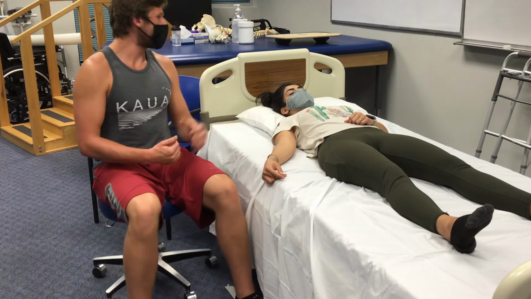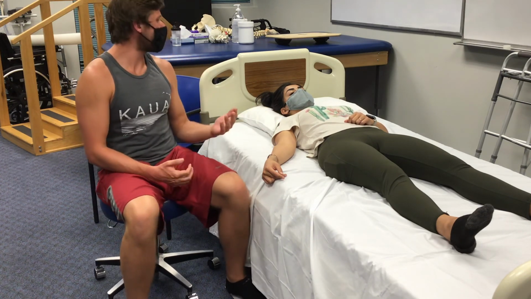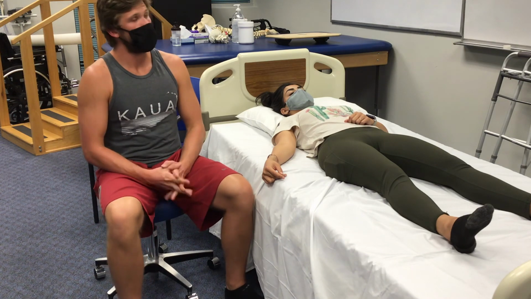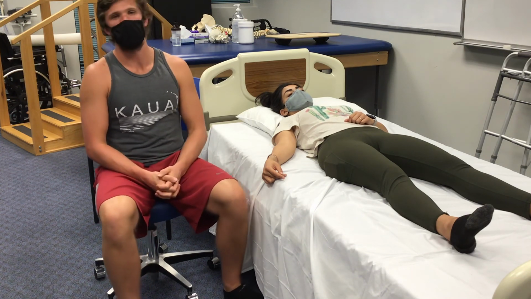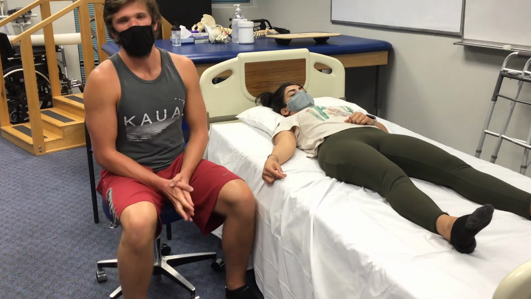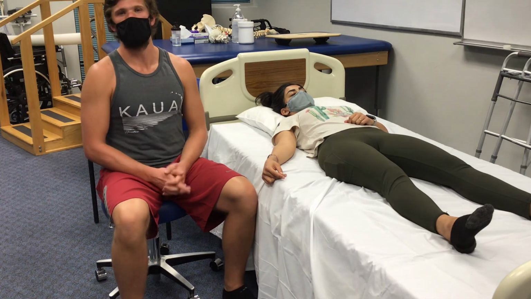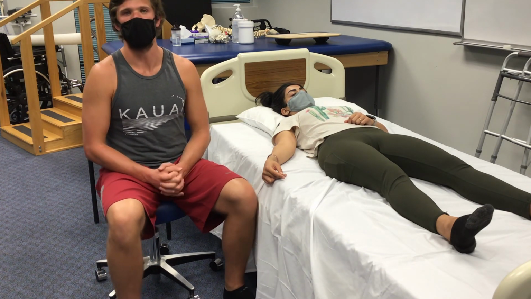So for my patient, I have scored her a 3 under the eye category, and a 2 in both the verbal and the motor categories, which would be a total score of 7 out of 15 for the Glasgow Coma scale.